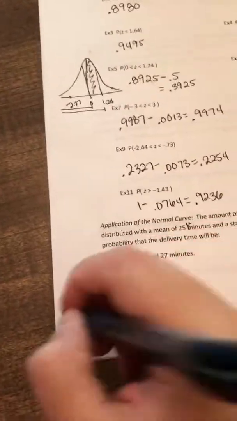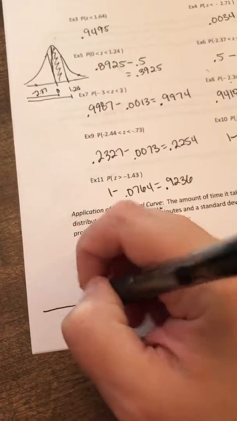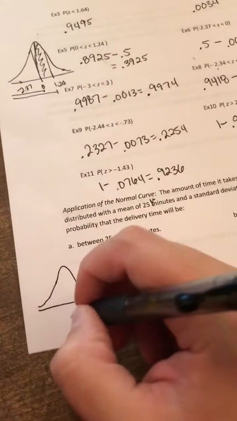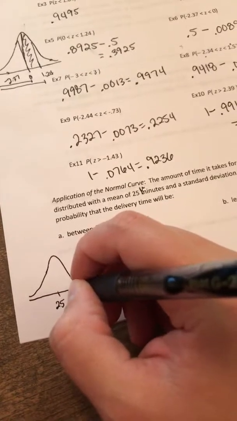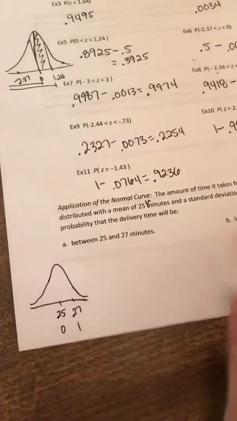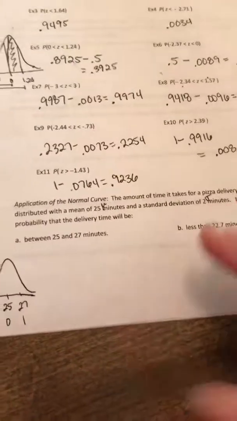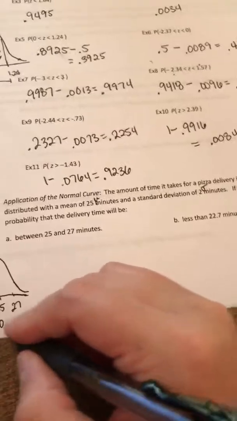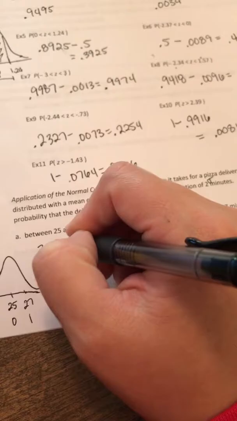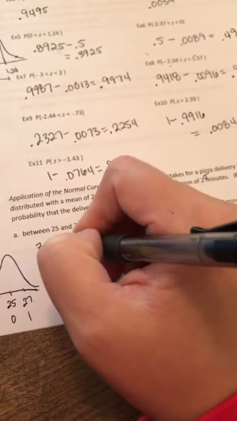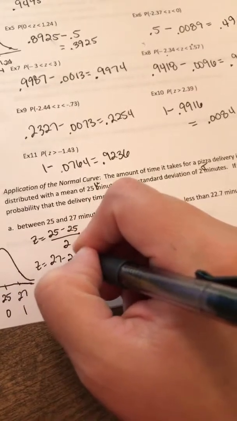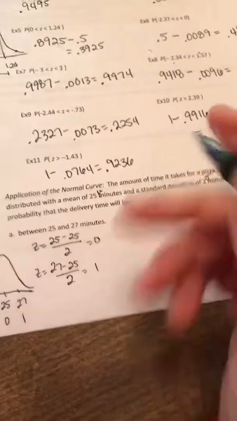So if you were to draw this, the mean is 25, and if you go 1 standard deviation above, you're at 27. So for Z, that would be a 0 and 1 correspondence. That one's kind of easy for Z. If you don't notice that, you can always calculate a Z. Your first one would be 25 minus 25 divided by your standard deviation, which would be 0. Your second Z would be 27 minus 25 divided by your standard deviation, which would be 1.